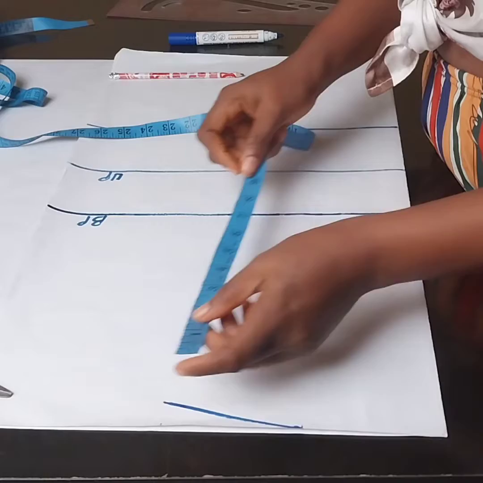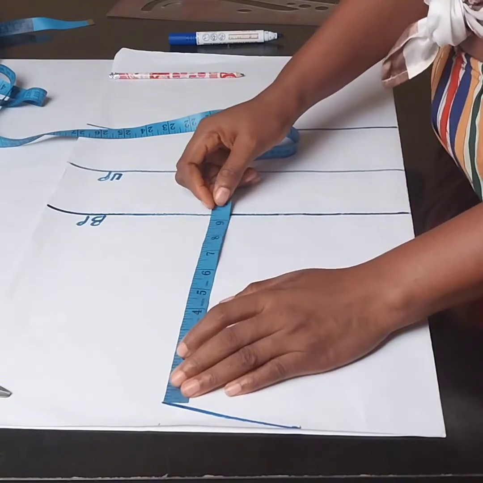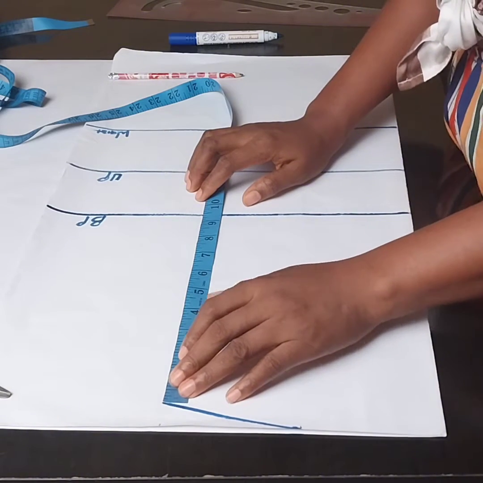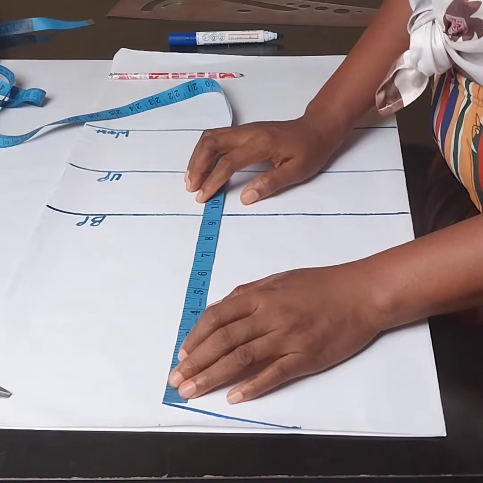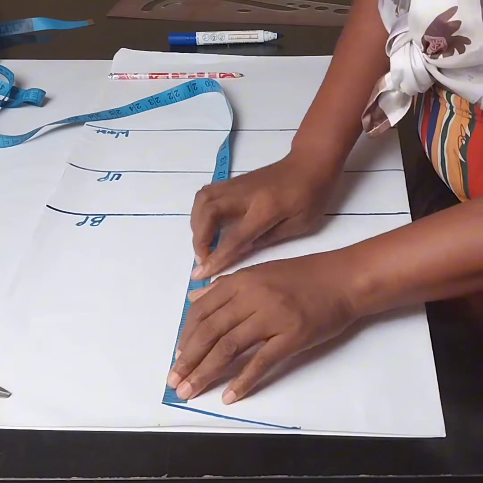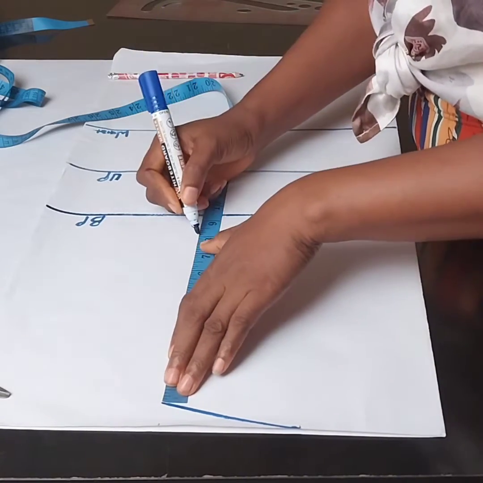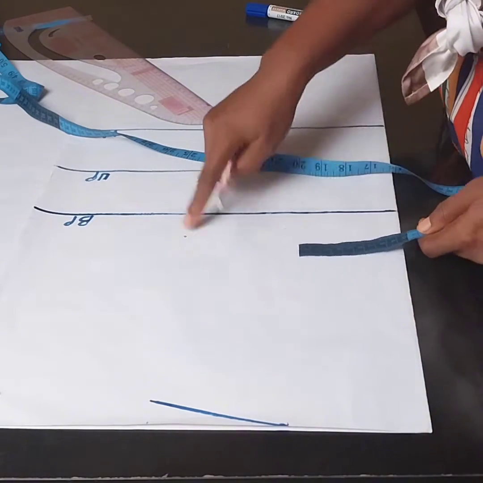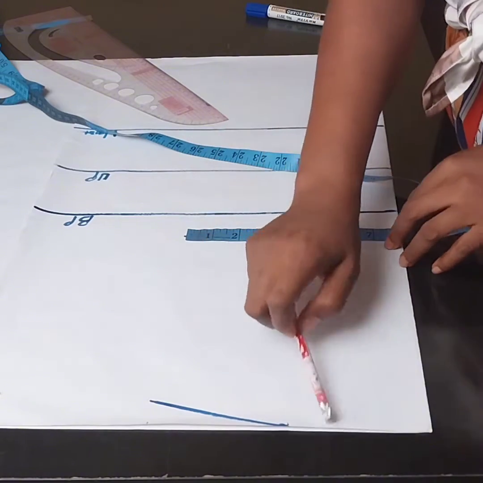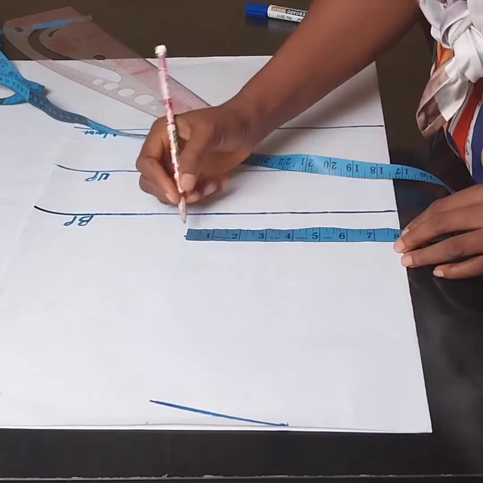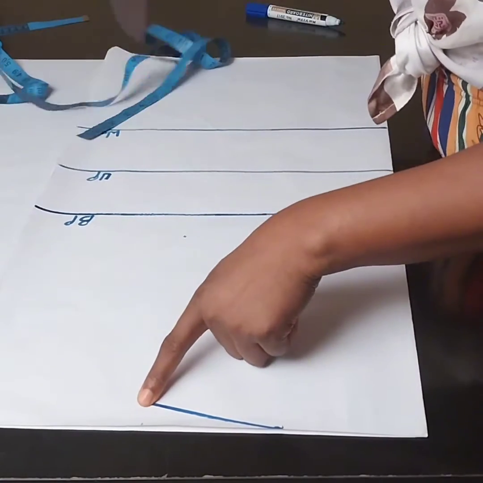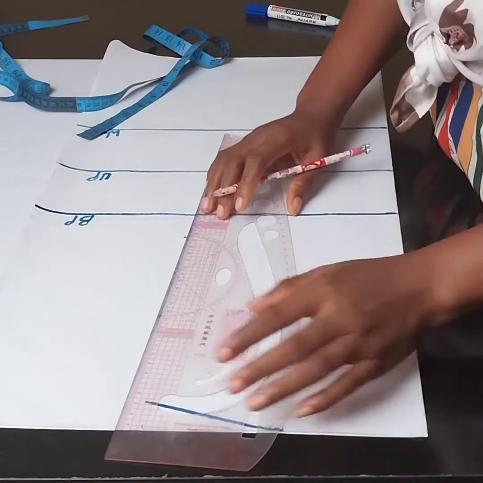And then from the shoulder slope, I'm going to enter my armhole measurement. To get your armhole measurement, you divide your bust measurement by 6 and add 1.5, and that will give you your armhole measurement. So I'm going to mark my own armhole measurement. I'll come to this side and check if what I have here is the same with the shoulder measurements I marked, and it's the same. So I'm going to draw a straight line from the shoulder slope to the armhole measurement.